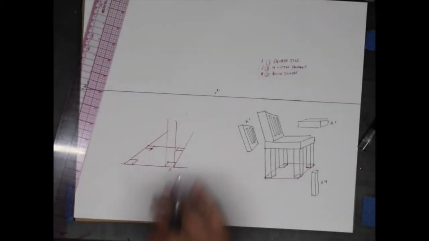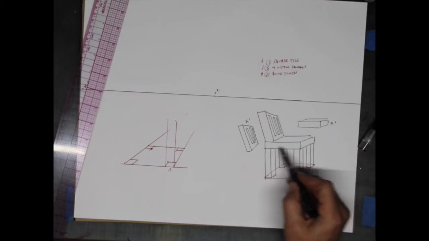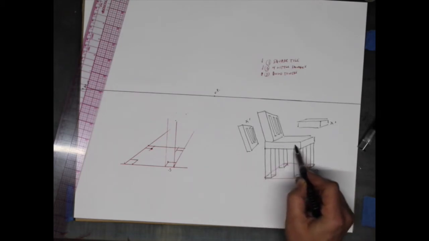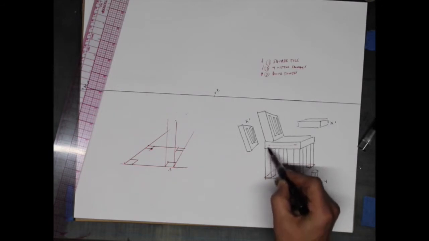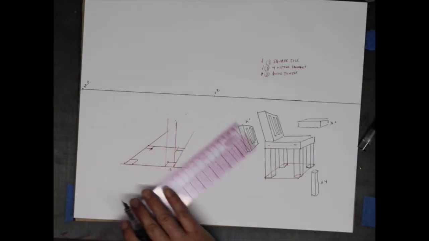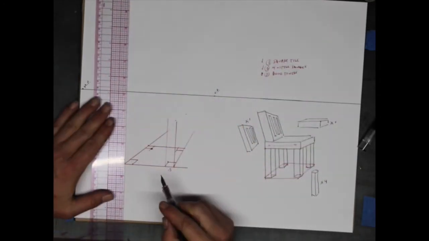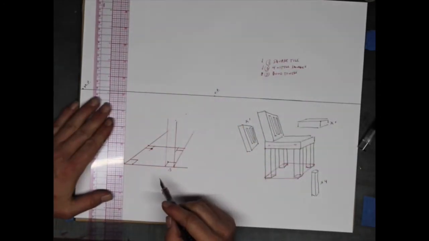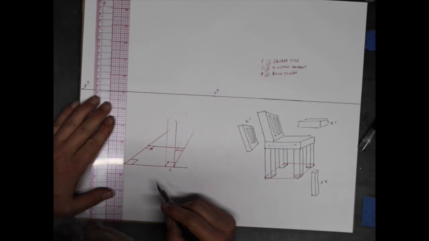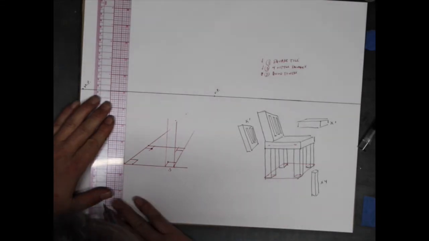Alright, so how tall should the legs be? Well, notice that the dimensions of our chair are mostly square. So whatever I have width-wise, I'm going to have height-wise. So we can measure out 3 inches. I'm just going to eyeball it for right now. Let's get the height of our vertical line here. Let's make sure it's actually vertical.